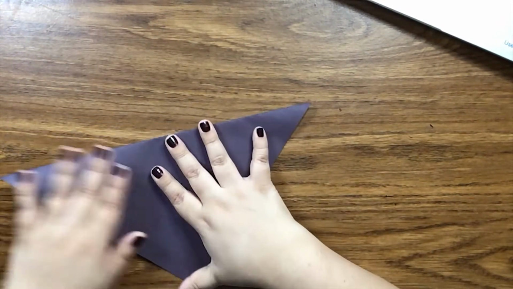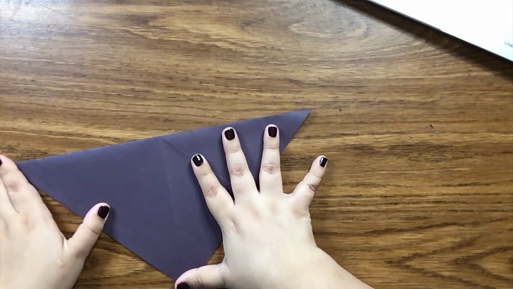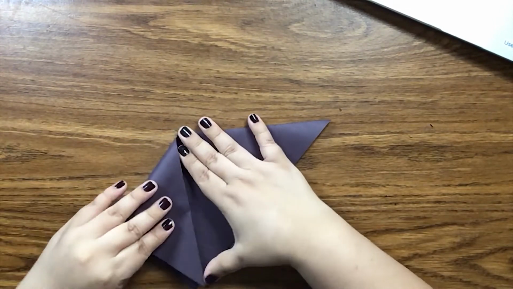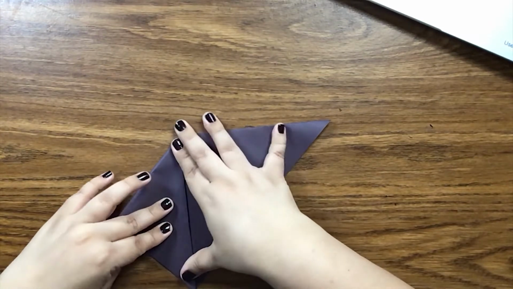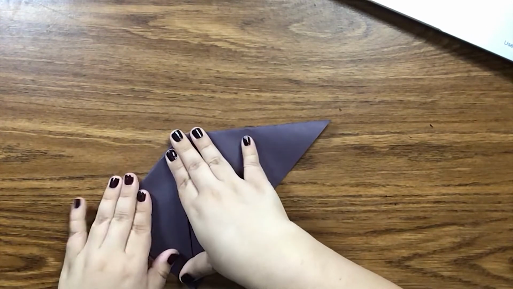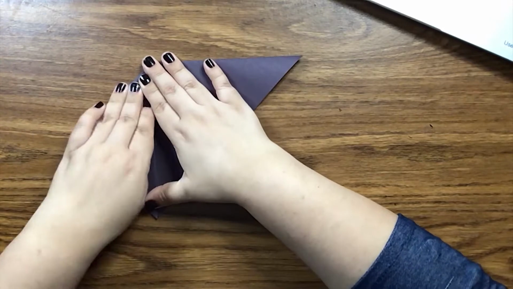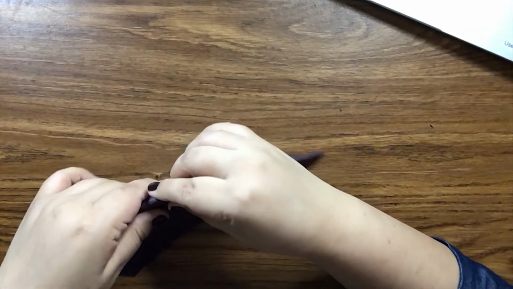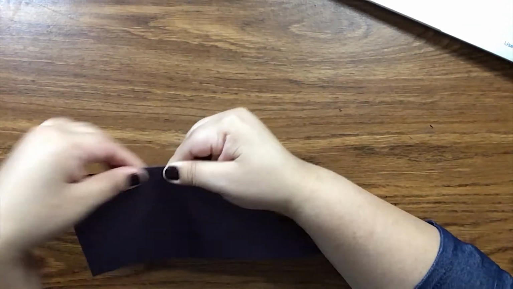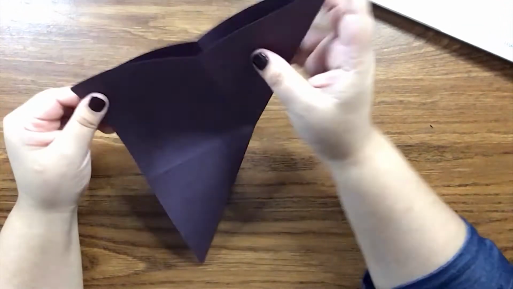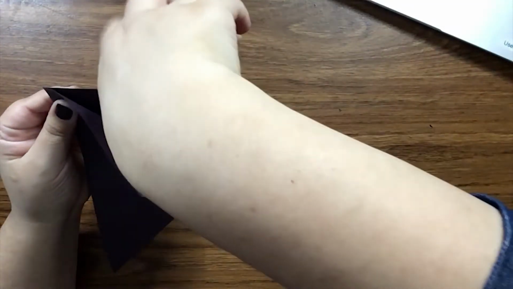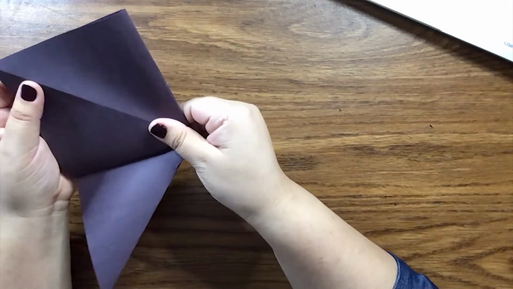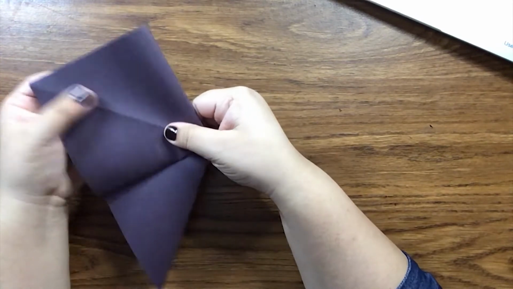So just another demonstration. Right here, squash fold part 2. You're going to bring this down to the peak. We're going to kind of refold this on the other side. We're going to open up this little pocket, push down, and right there, you have your squash fold.